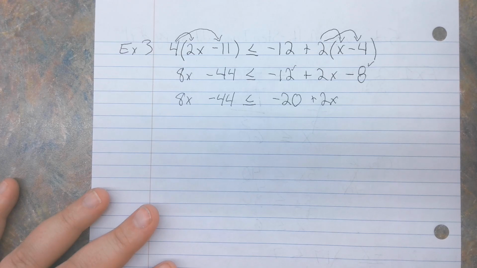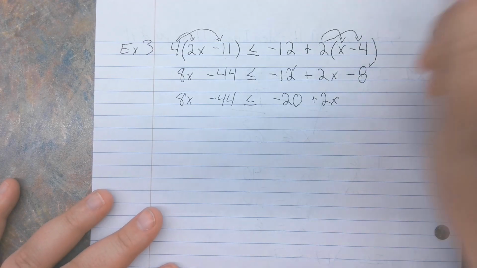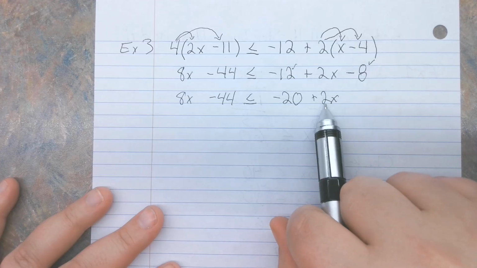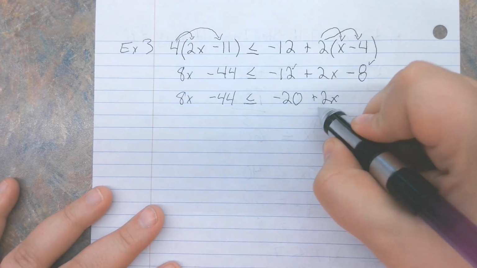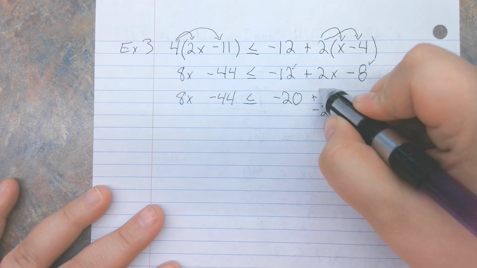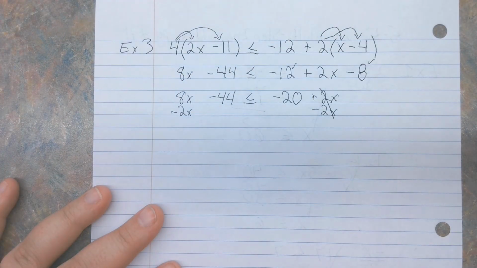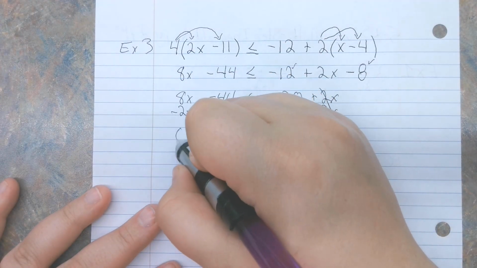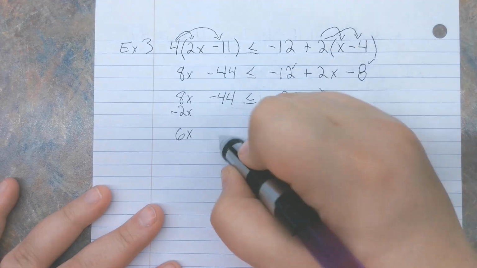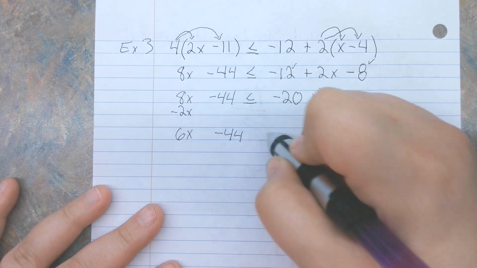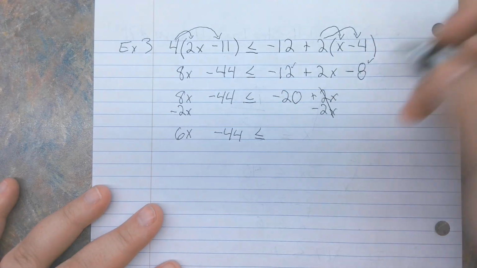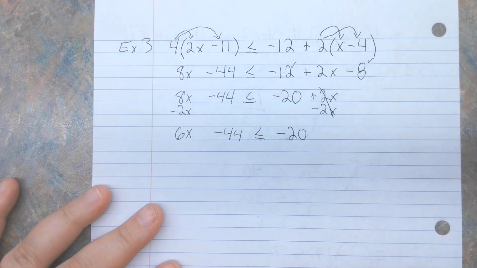My next step is I need to try to get my variable on one side of that inequality symbol. I see 8x over here, I see 2x over here. It would be really easy to go minus 2x, minus 2x. 8 minus 2 is 6. So I have 6x minus 44 is less than or equal to negative 20.